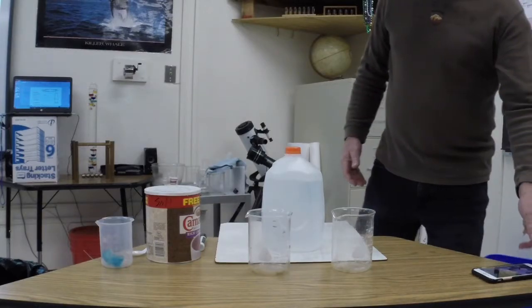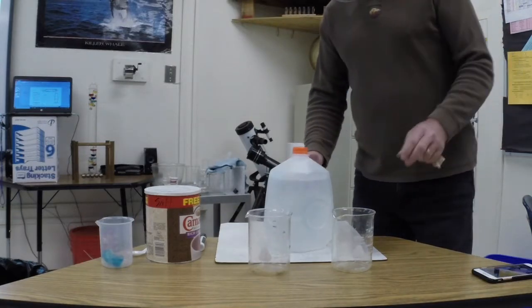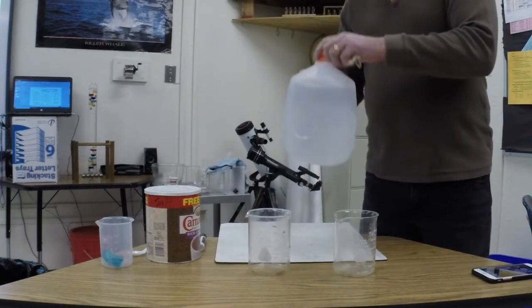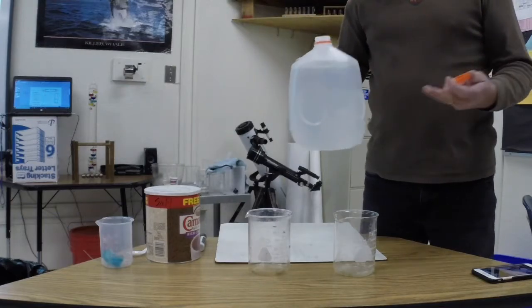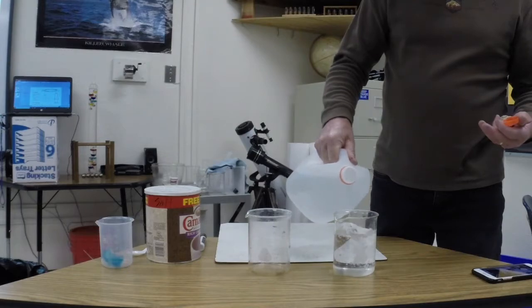Okay, so we're going to start with the ice melting contest, which is lab 2. And I'm going to start with this jug of water, right? It's the same water. I'm going to fill both of these beakers about the same amount.